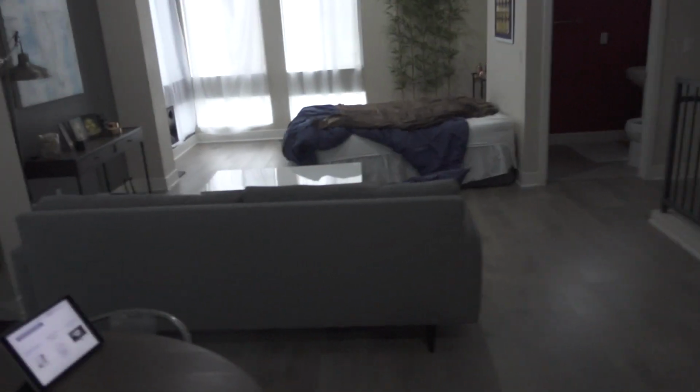We're just gonna set up on the workstation, and yes, that is a bed in the living room because why not?